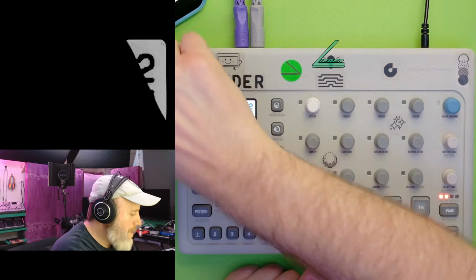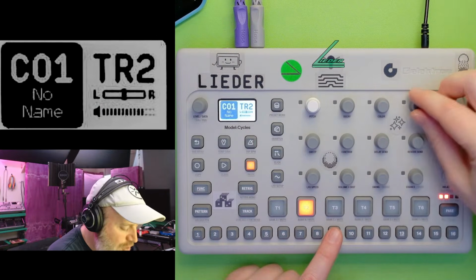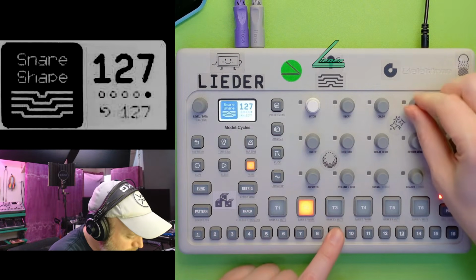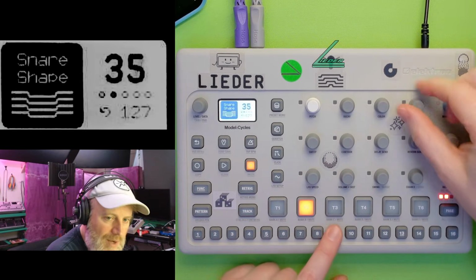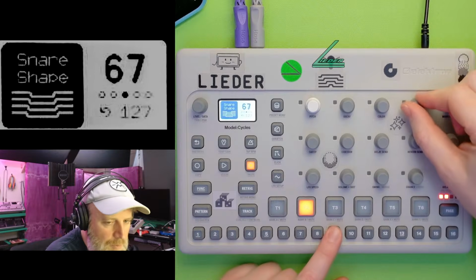So the shape is going to be modulation amount and feedback. In many ways, it really is just the noise, but it's a little bit more complicated than that.